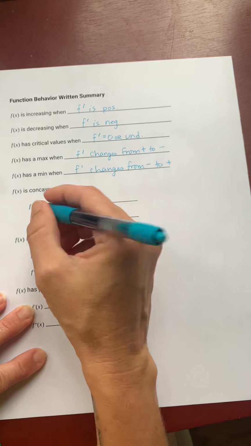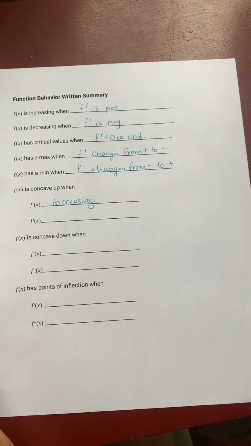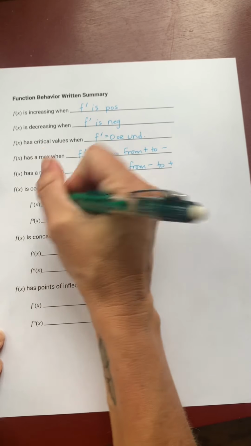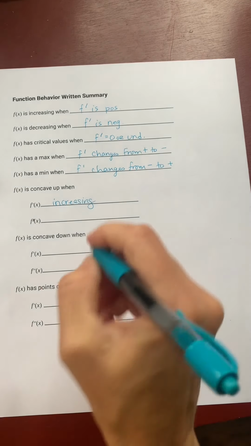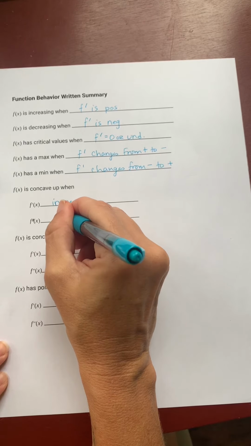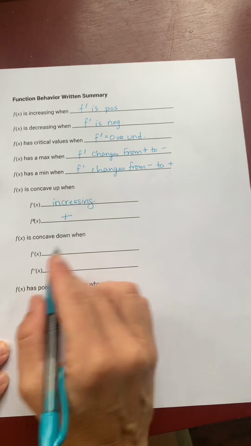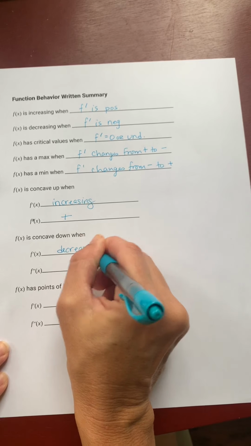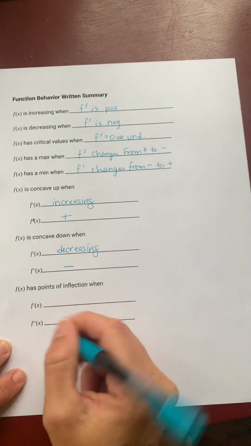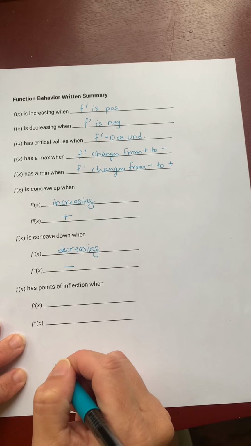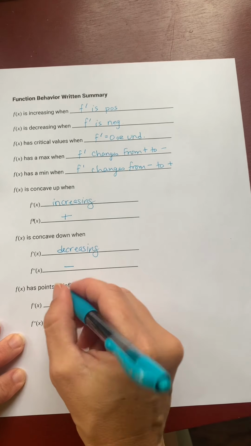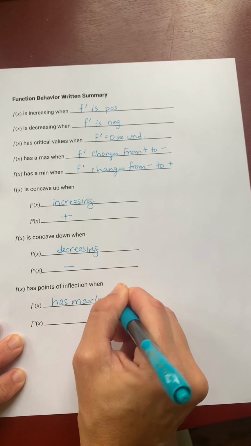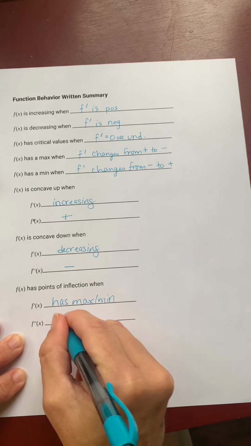And f, oh shoot, this is supposed to be double prime. F double prime is positive. F is concave down when f prime is decreasing. And f double prime is negative. F has points of inflection when f prime has a max or min, and when f double prime changes sign.